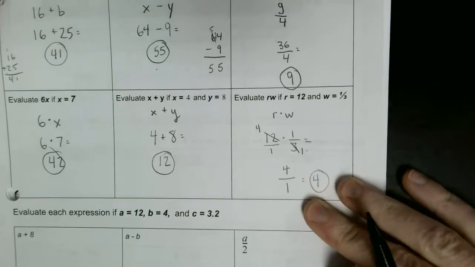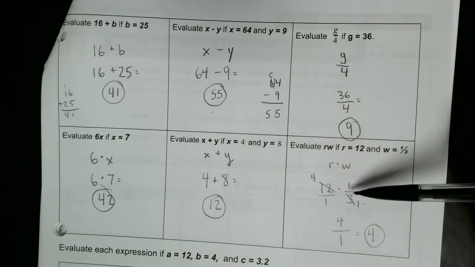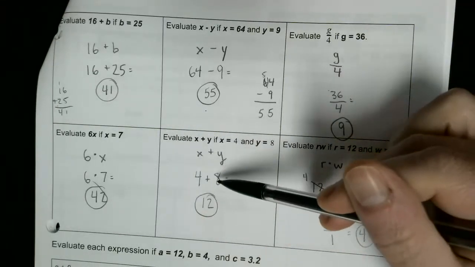All right, so some big takeaways. One, you always want to write the expression first. If there's a variable in there, you want to write it first. Then you want to substitute in the numbers you have.